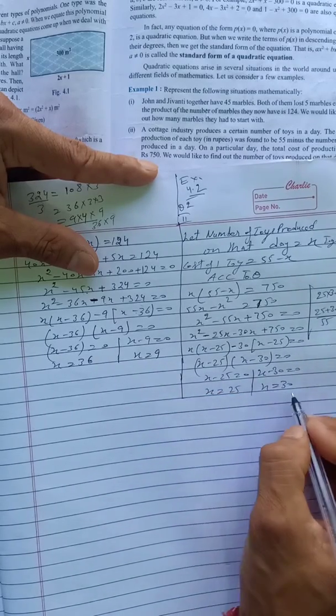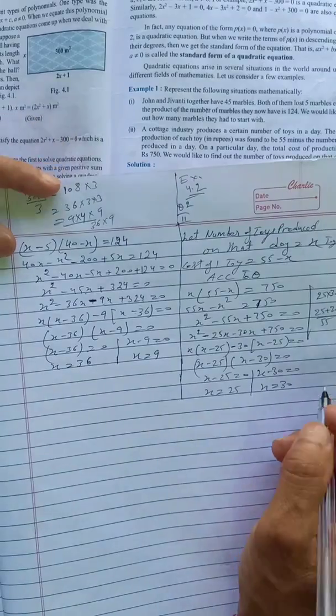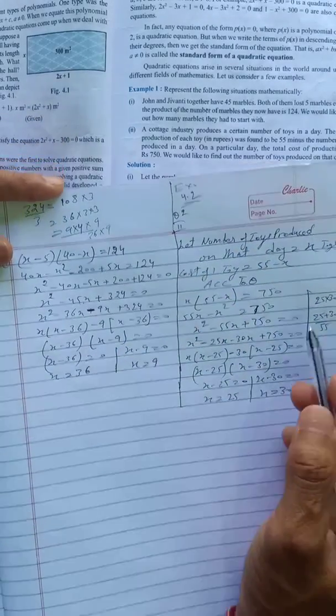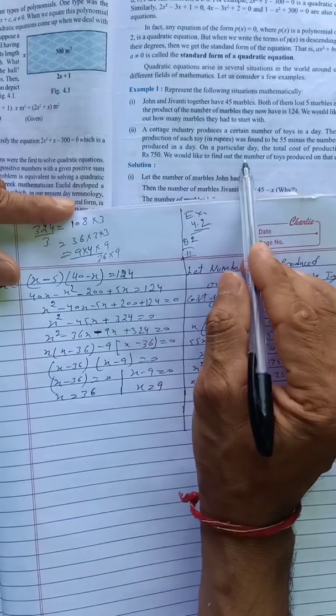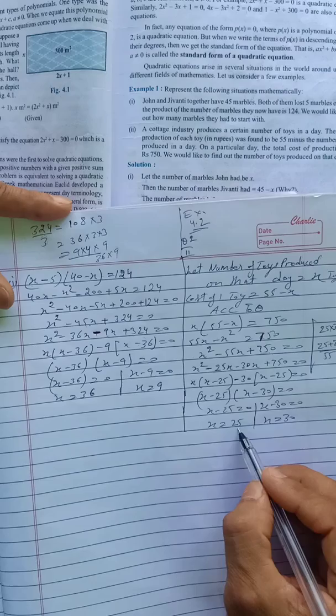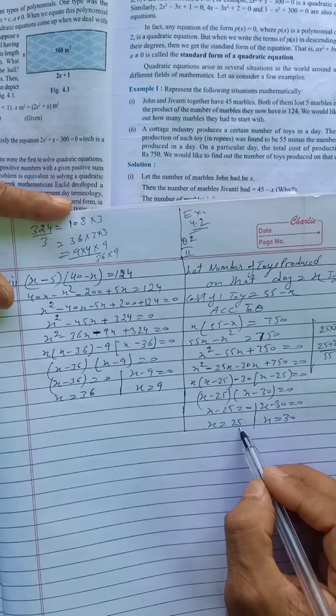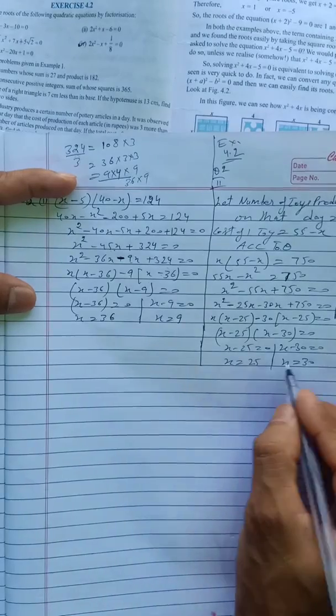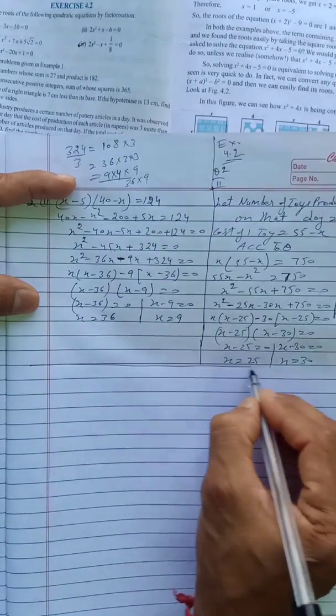These are the two zeros of the quadratic equation, so the number of toys produced on that day is 25. Both 25 and 30 are fine.